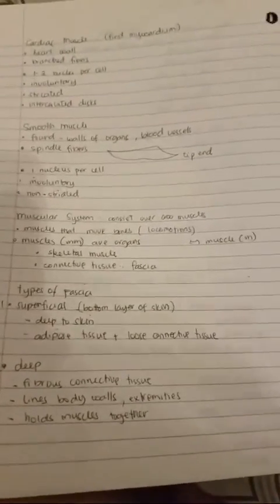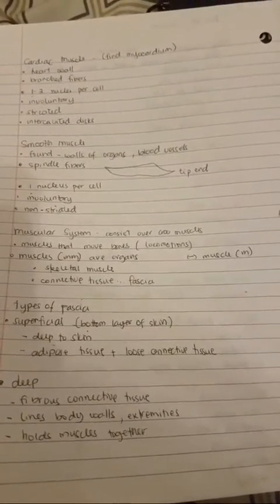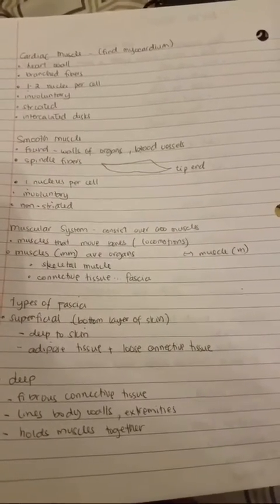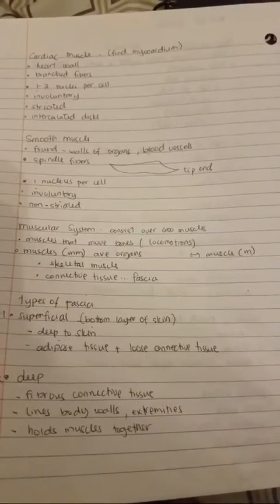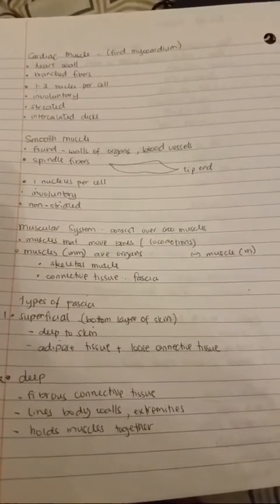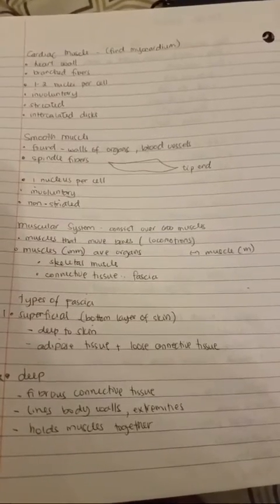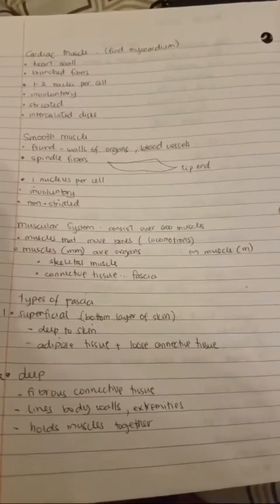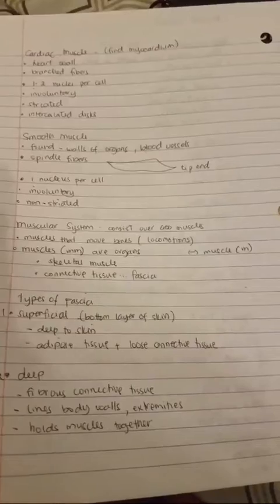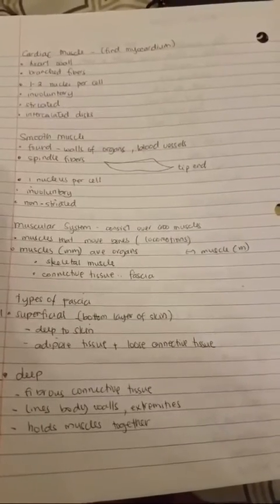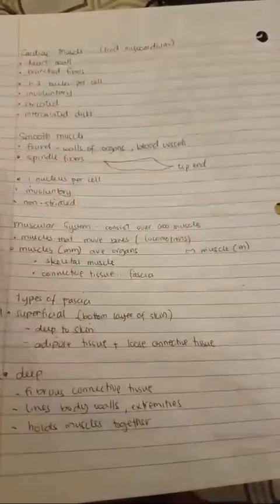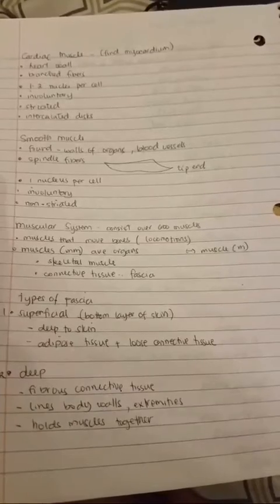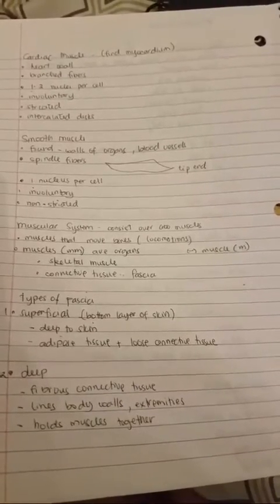Then we have the cardiac muscle, which is found in the myocardium, the heart wall. It has branched fibers, 1 to 2 nuclei per cell. It's involuntary, striated, and has intercalated discs. Then we have the smooth muscle. It's found in the walls of organs or blood vessels. It has spindle fibers, 1 nucleus per cell, involuntary and non-striated.